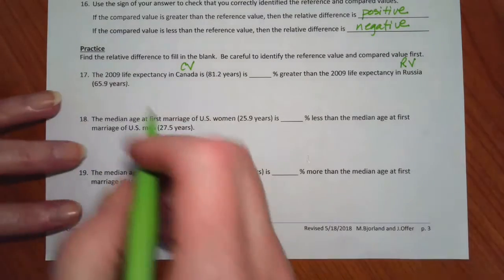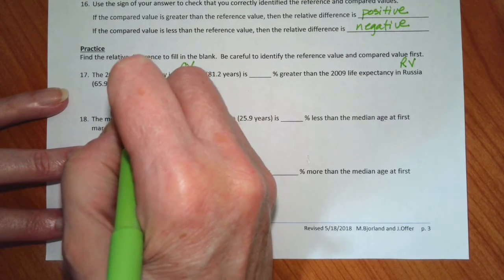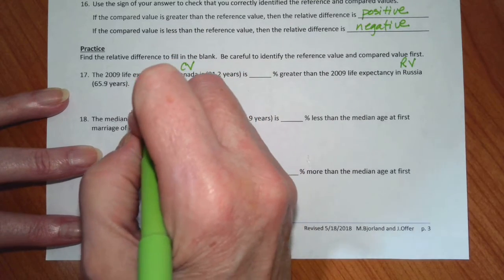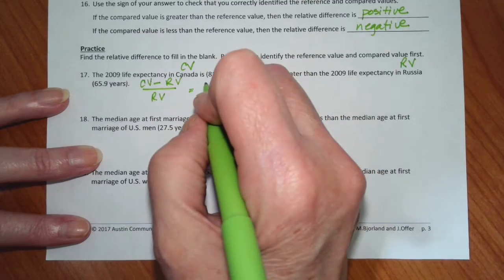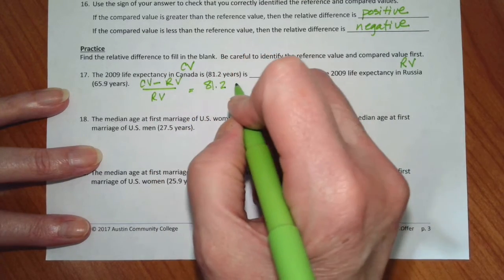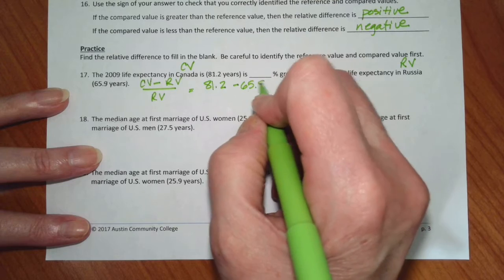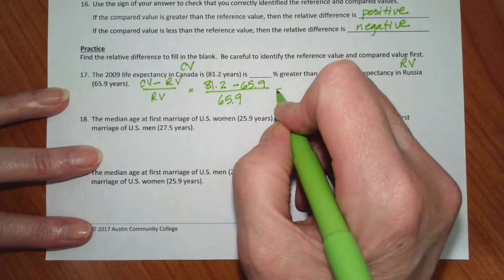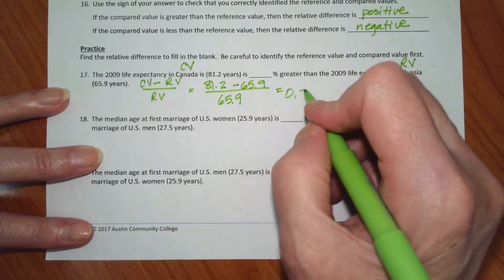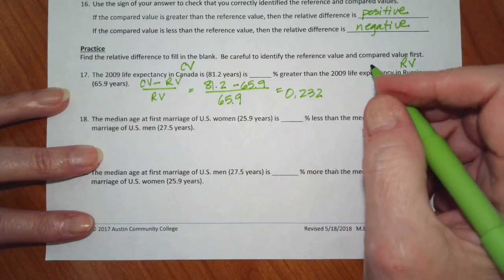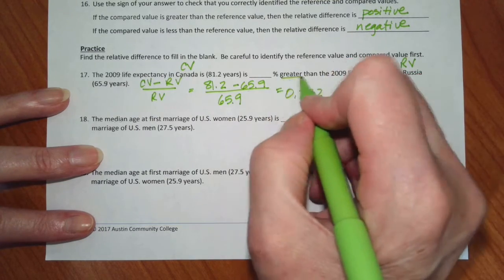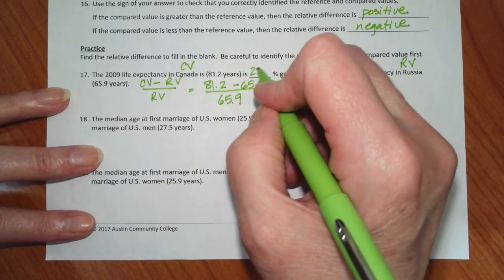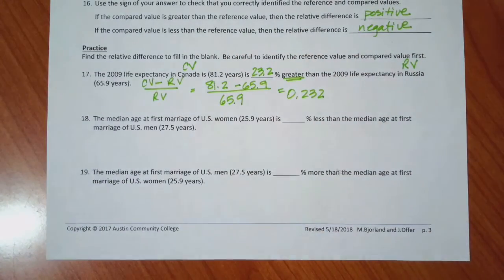I take the compared value minus the reference value divided by the reference value: 81.2 minus 65.9 divided by 65.9, which gives me 0.232. Since it's greater than, this makes sense. Turned into a percent, that is 23.2% greater.